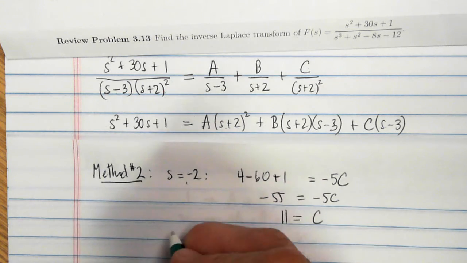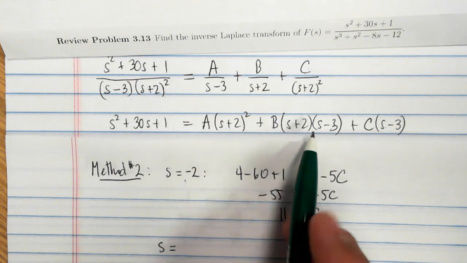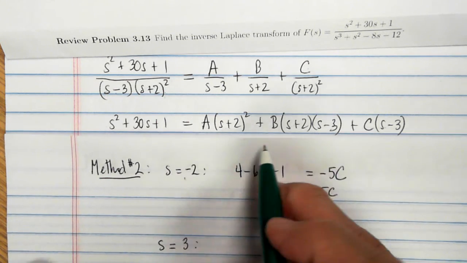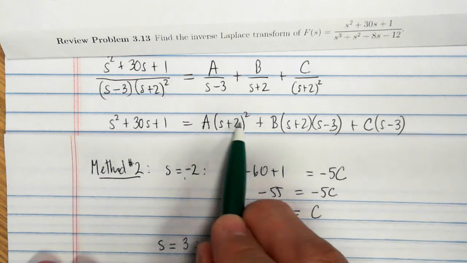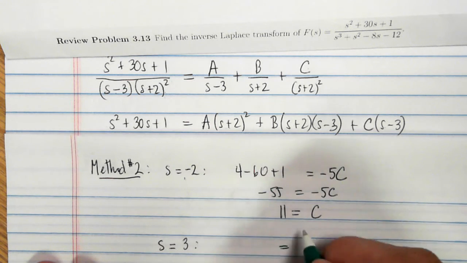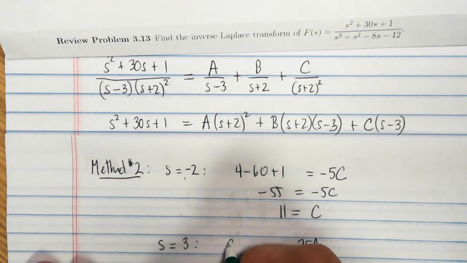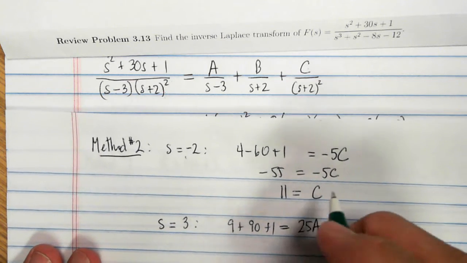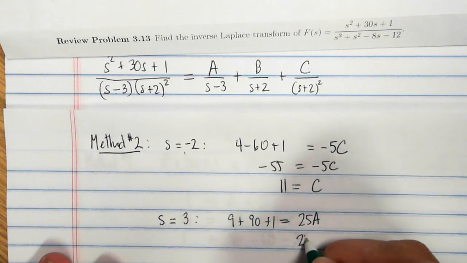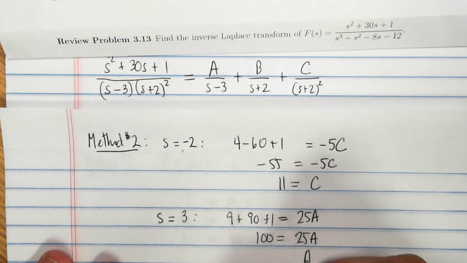Okay, now the other thing that I could plug in that is going to be pretty simple is plugging in s is equal to 3. If s is equal to 3, then this goes away and that goes away. The only thing that's going to be left is 25 times a. If s equals 3, I get 9 plus 90 plus 1. And so that gives me that 25a is 100, so that a is equal to 4.